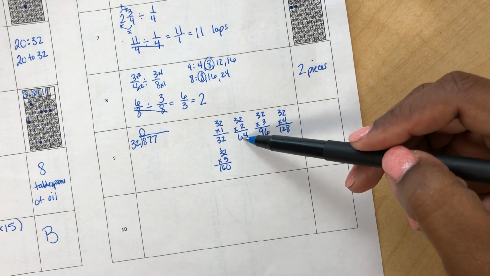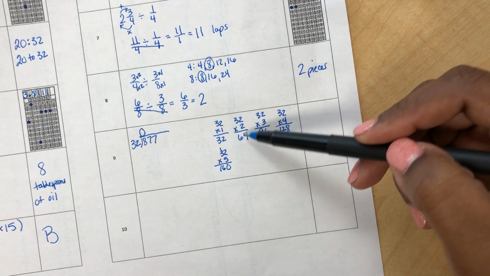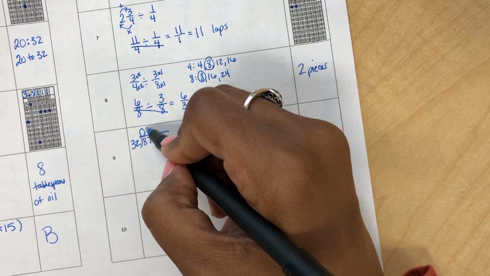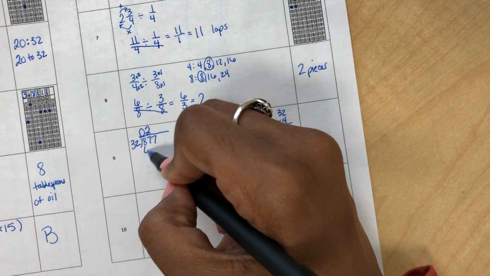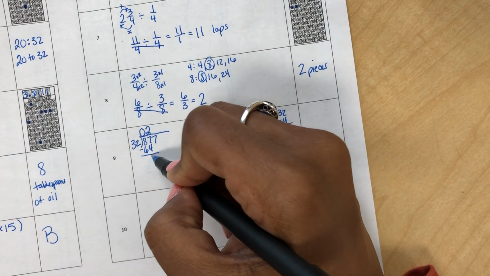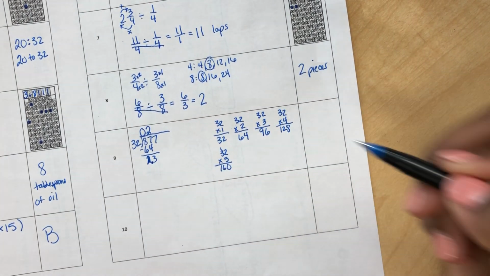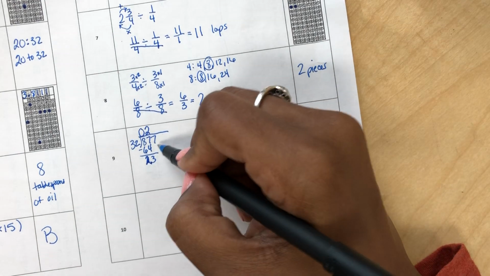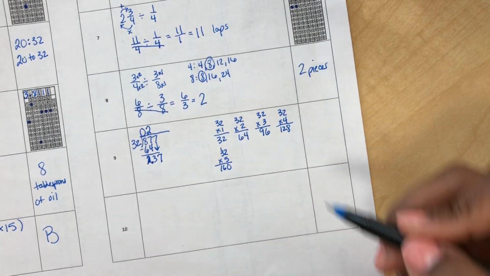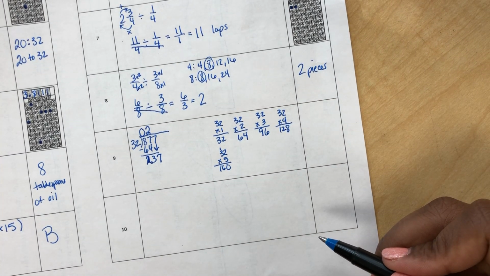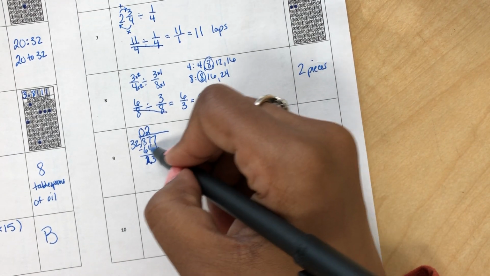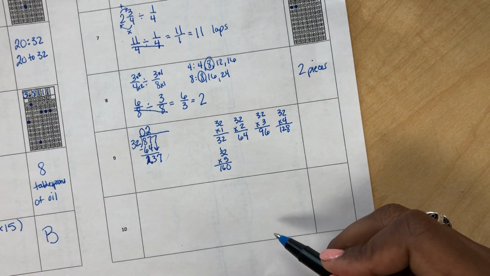96 is too big, 64 works, which means I can put 2 in each group, so the 2 is going above the 7. 2 times 32 is 64. I'm going to subtract, and that gives me 23. Now I'm going to bring down the 7 and then divide again. So I'm going to basically have to take 237 and divide it into 32 groups.